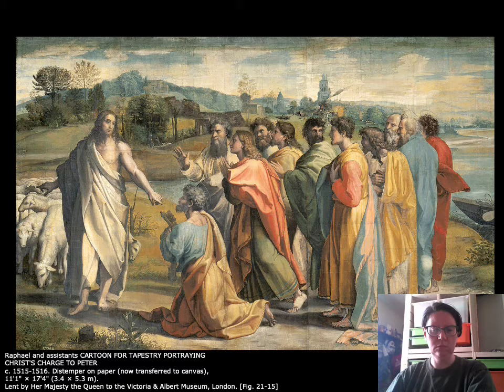Just a word about the tapestries. For centuries, tapestries were only unrolled for display in the Sistine Chapel on special occasions. And so because of that and their age, some of the colors that we see presented have been altered a bit from the cartoon to the tapestry.